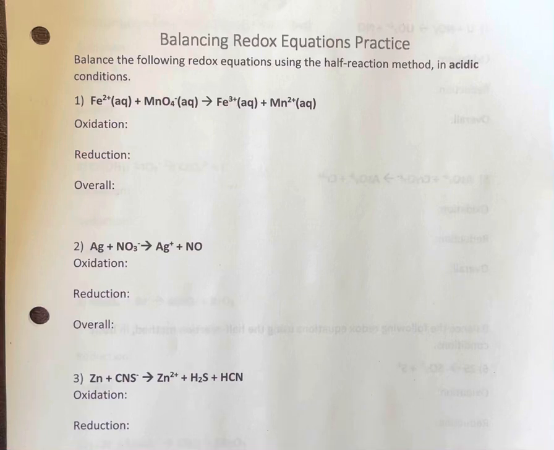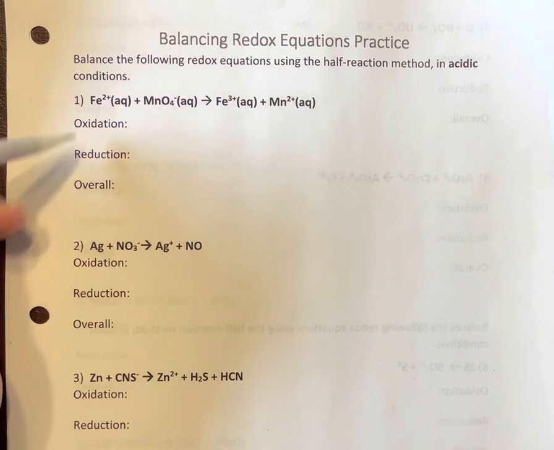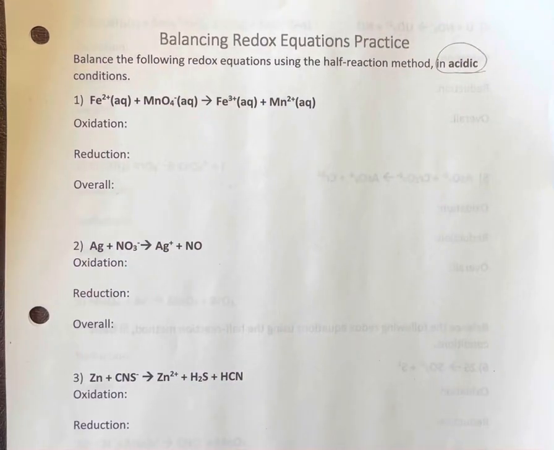All right, we're gonna balance some redox equations. Let's practice doing these. We're doing the half reaction method, which means we're gonna separate oxidation from reduction, and we are in acidic conditions. Acidic makes things a little bit easier.